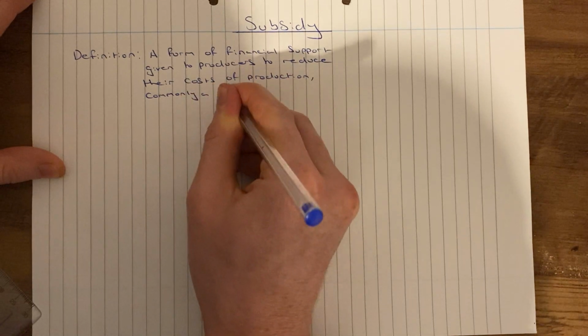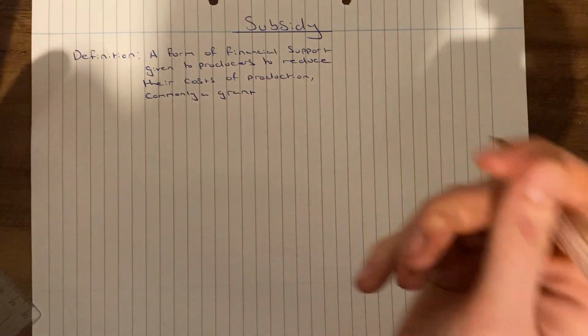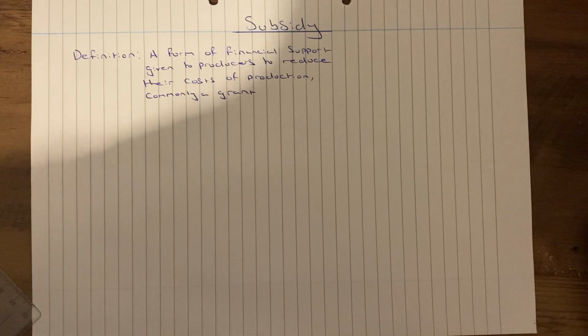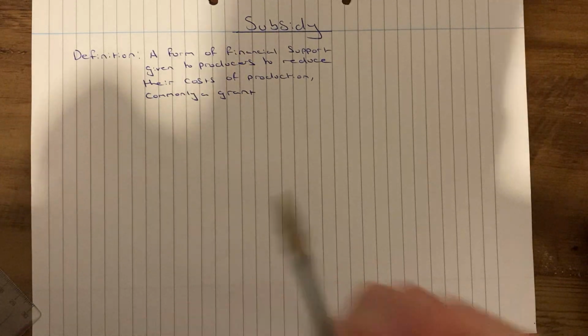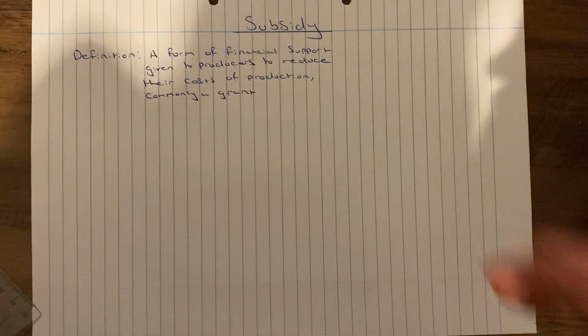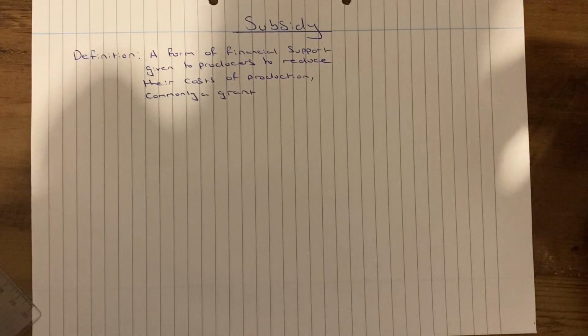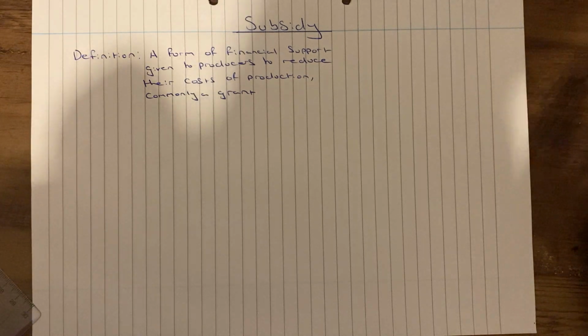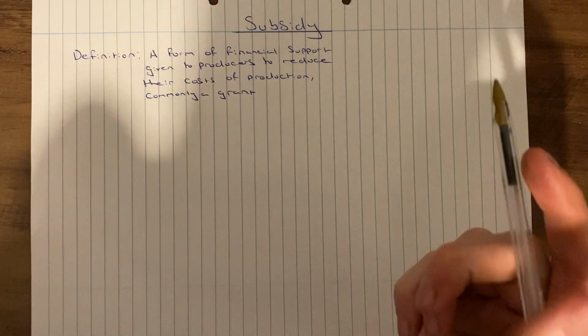a grant. Okay, and the key bit about this definition is it's finance that is given to producers and it reduces their costs of production. So the reduction in costs of production is really, really important. The fact that it reduces those costs of production.